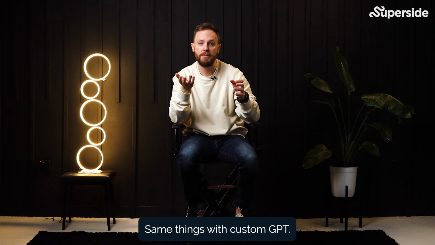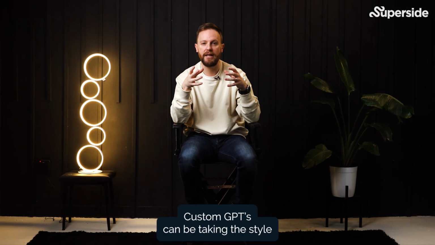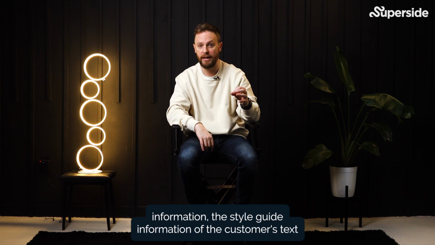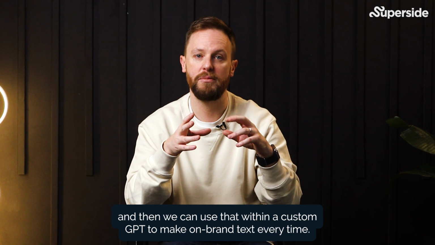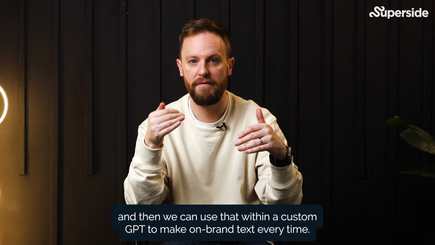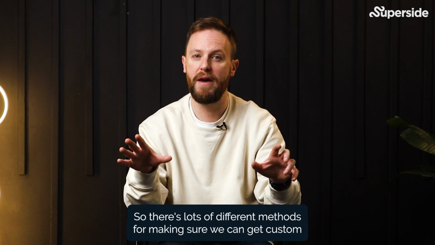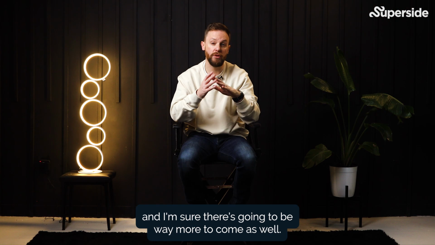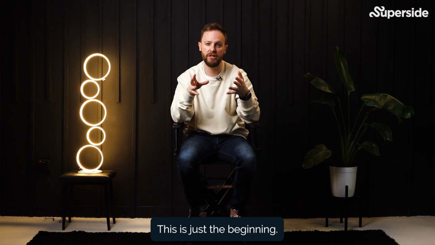Same thing with custom GPTs. Custom GPTs can take the style information, the style guide information of the customer's text, and then we can use that within a custom GPT to make on-brand text every time. So there's lots of different methods for making sure we can get custom trained output for our customers, and I'm sure there's going to be way more to come as well. This is just the beginning.